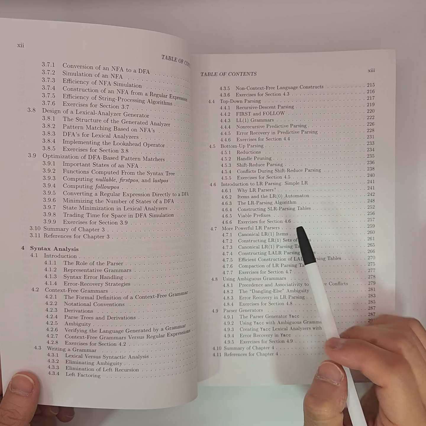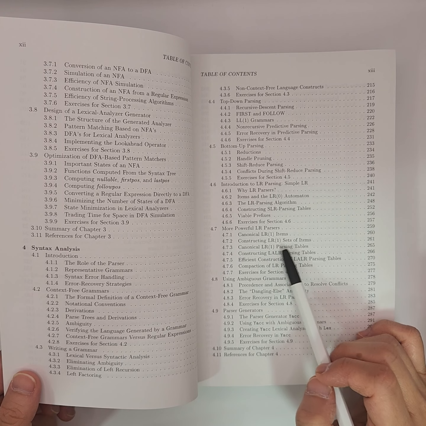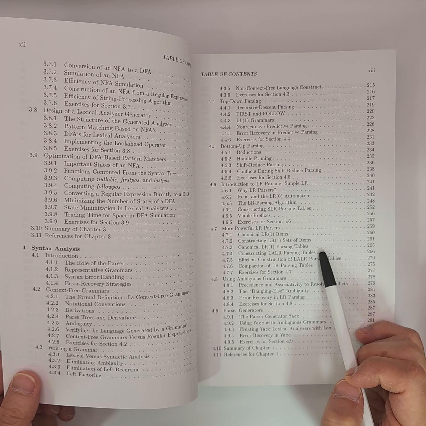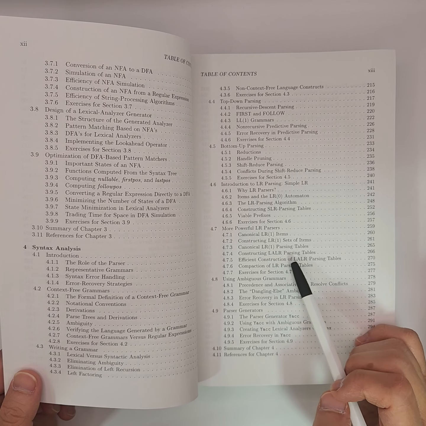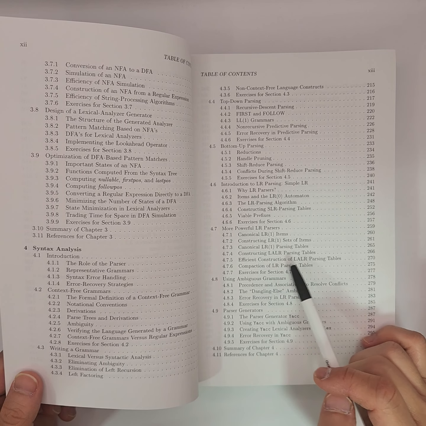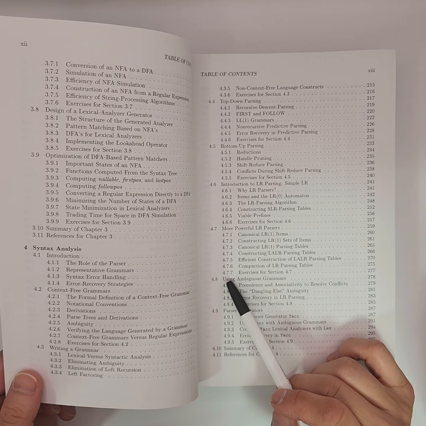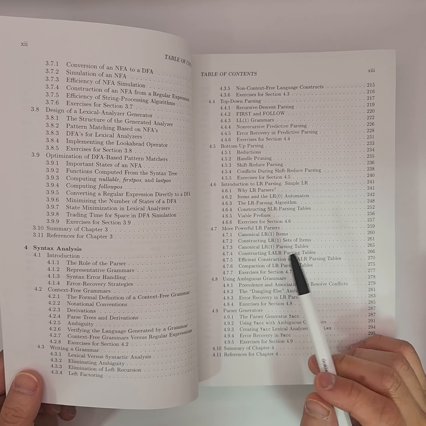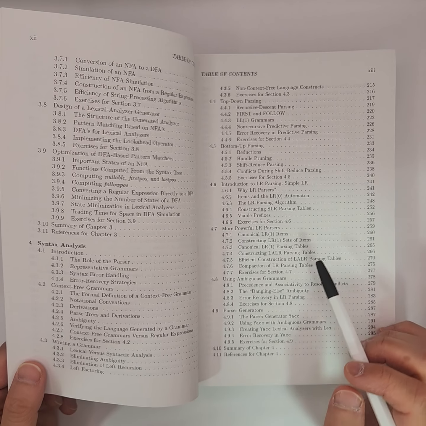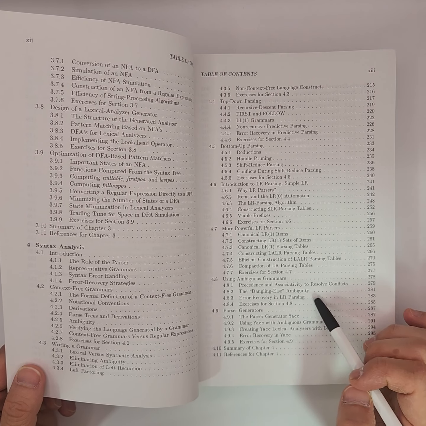Canonical LR(1) items. Constructing LR(1) sets of items. Canonical LR(1) parsing tables. Constructing LALR parsing tables. Efficient construction of LALR parsing tables. Compaction of LR parsing tables. Exercises for section 4.7. Using ambiguous grammars. Precedence and associativity to resolve conflicts. The dangling-else ambiguity. Error recovery in LR parsing.